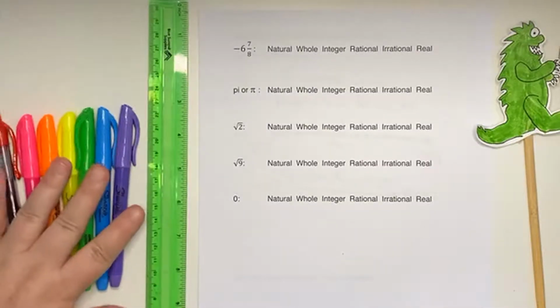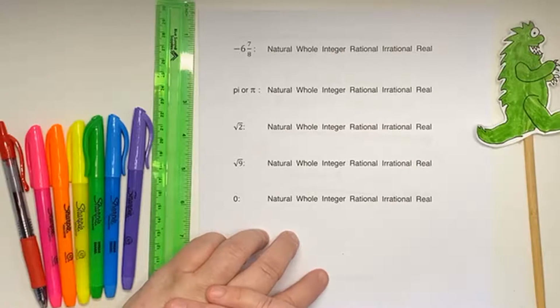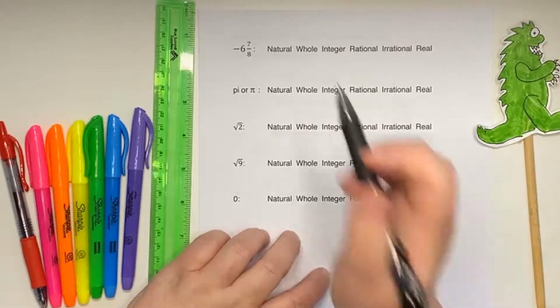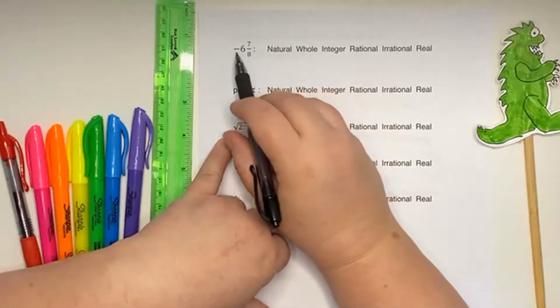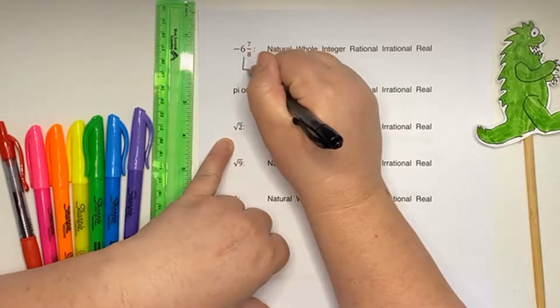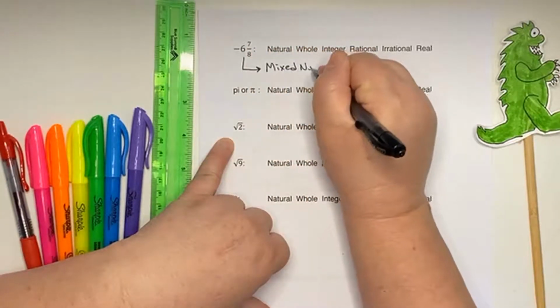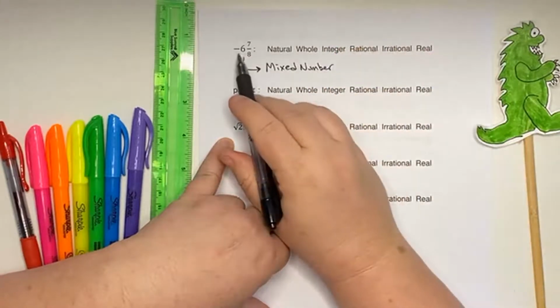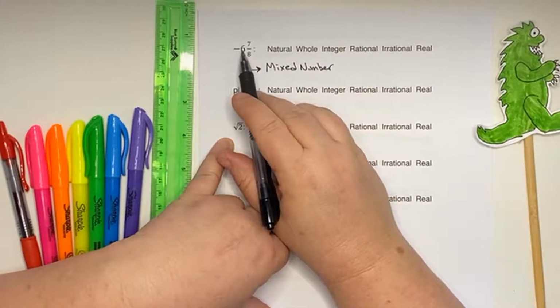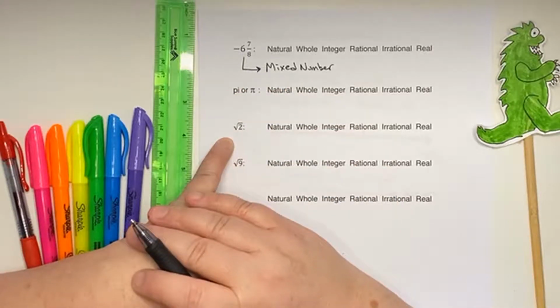Okay, so next up is what we generally refer to as a mixed number. This one could give someone nightmares: -6 7/8. This is a mixed number, by which we mean there's this 6, which is a whole number, and 7/8, which qualifies as a rational number.